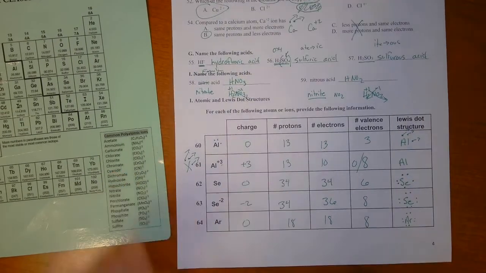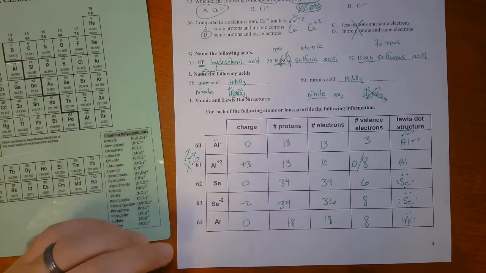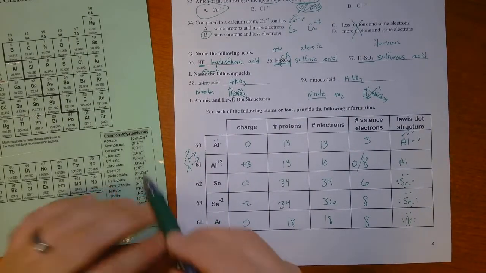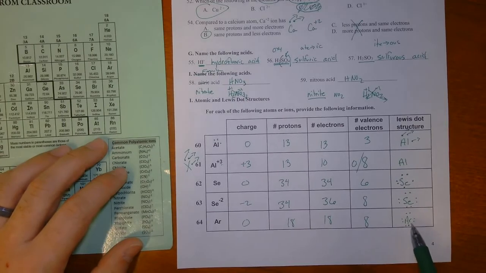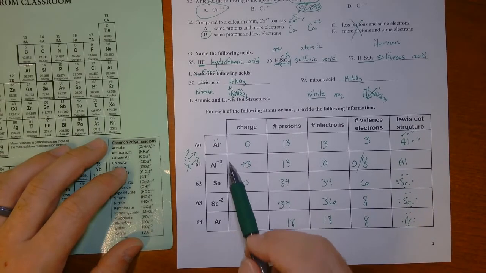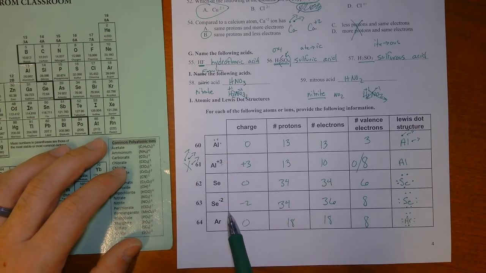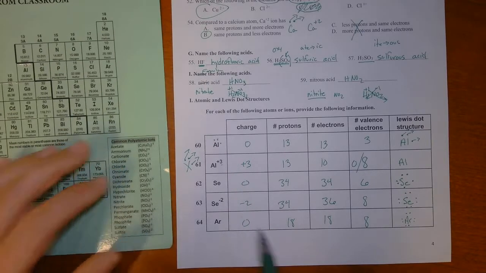And the Lewis dot structure for argon is that. Now you might be asking yourself, well, what about the ion of argon? Well, argon won't form an ion because it's already happy. It's already got that 8 in its ground state. These two will form ions because they're unhappy in their ground state. They're going to become happy when they form those ions.